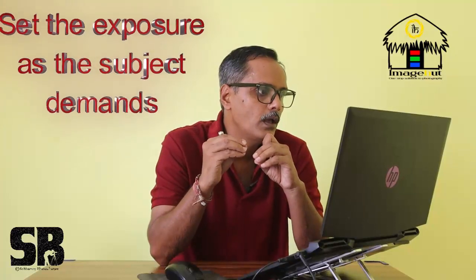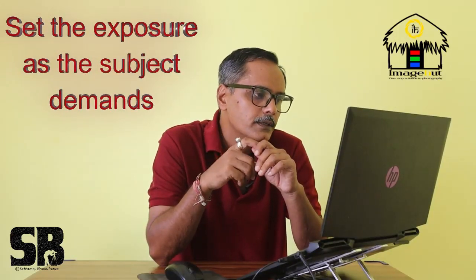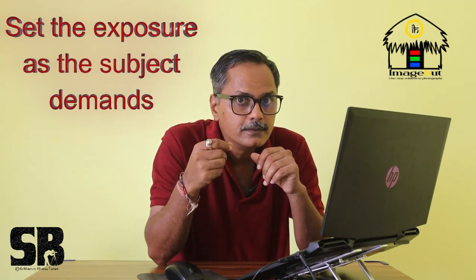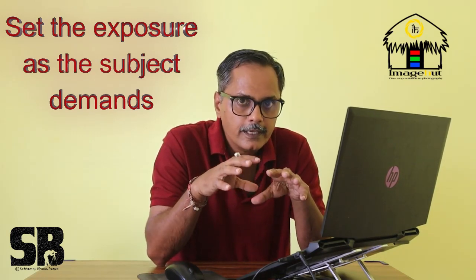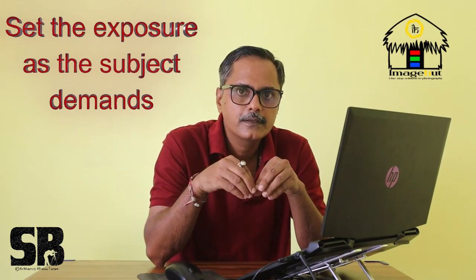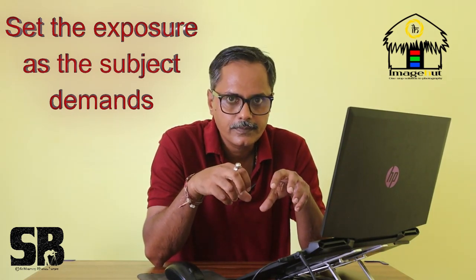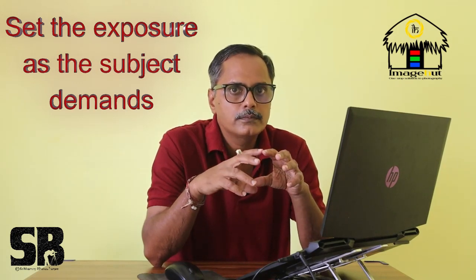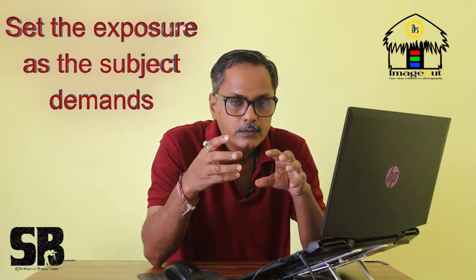Number 2, set the exposure according to the need of the subject. If it's a moving object, then the shutter speed may vary. If it is a static object, then the aperture may vary with the shutter. So that will give you detail with depth of field and also the particular idea which you want to grab through your image.